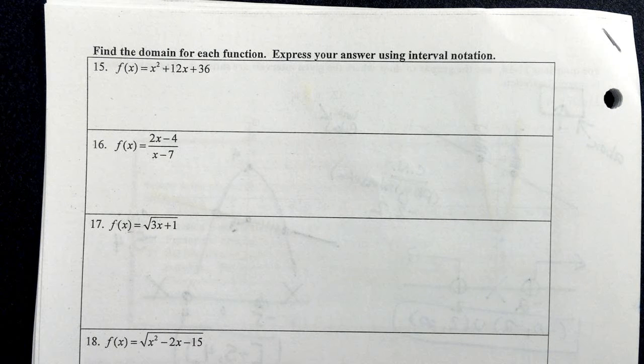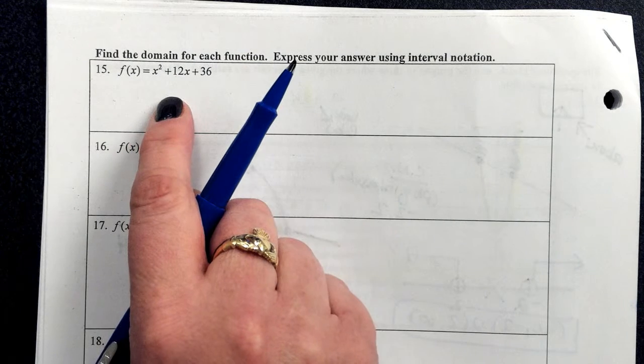Or ask yourself, assume that the domain is all real numbers, except is there a particular value you can plug in where the function would be undefined for x? So for example, let's take a look at number 15.